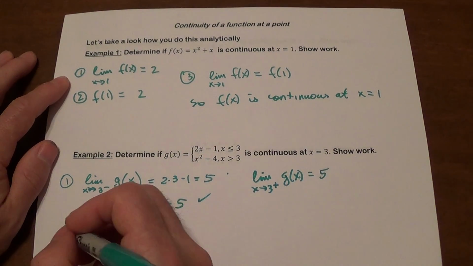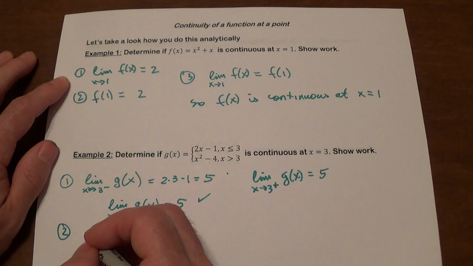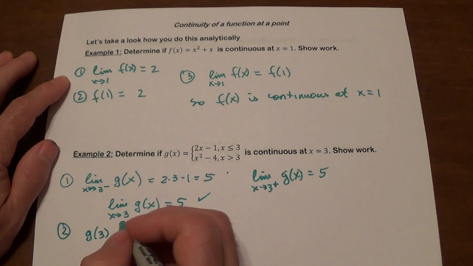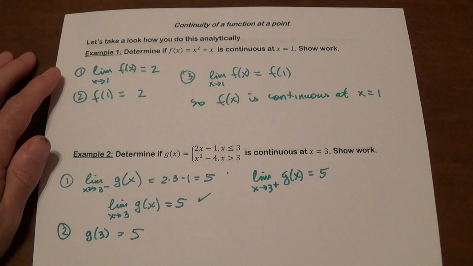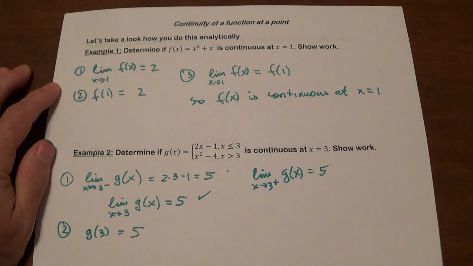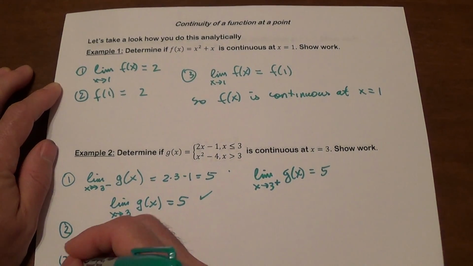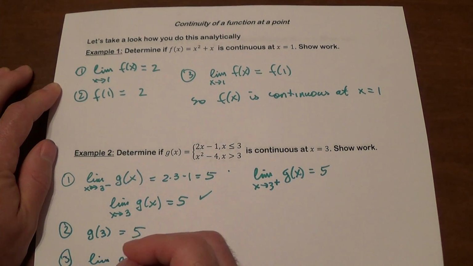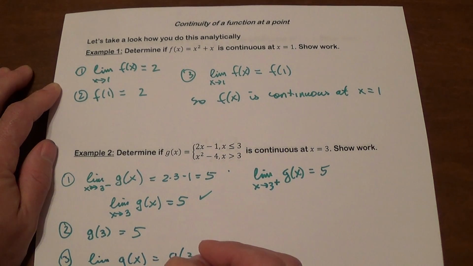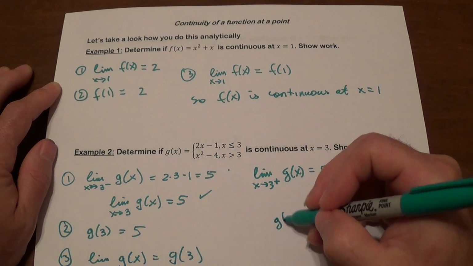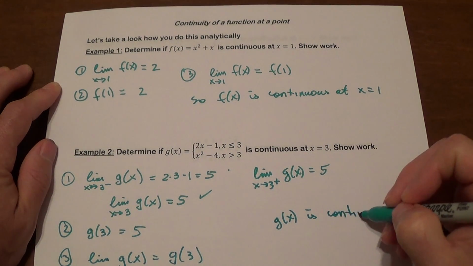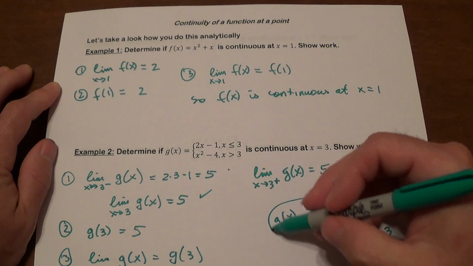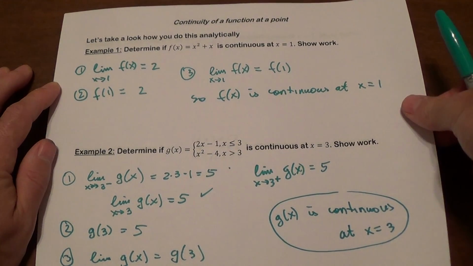How about the function? Well, can we substitute the value of 3 into the function? Yes, we can. We substitute into the first one because that's where equality is. So that is also 5. And since the limit and the value of the function are the same, we can conclude that the limit as x approaches 3 of g of x equals g of 3. So g of x is continuous at x equals 3. Okay, let's move on.